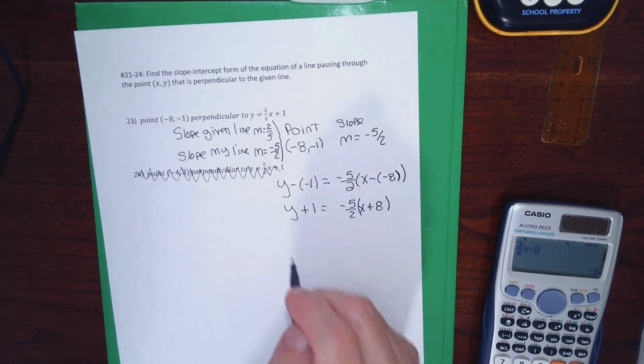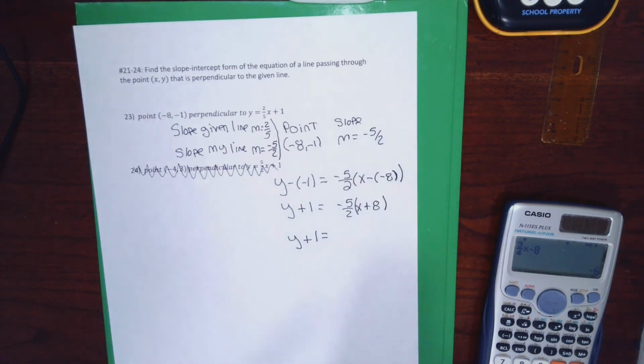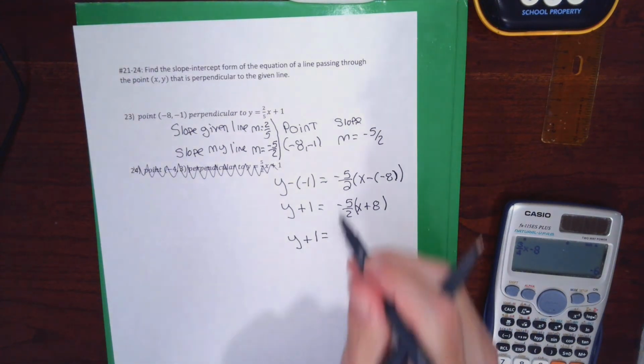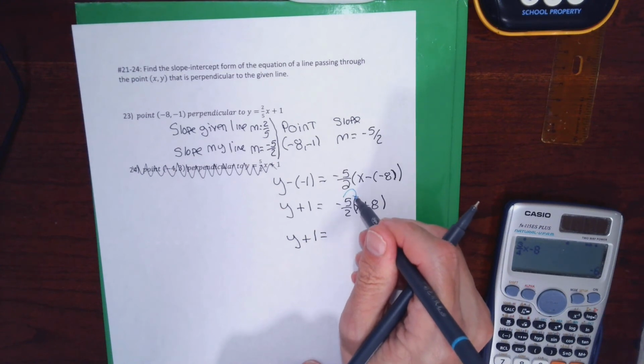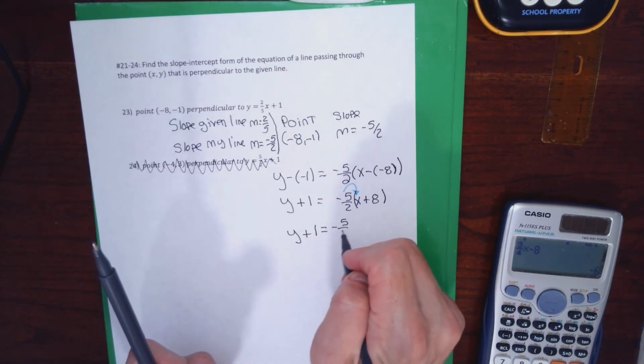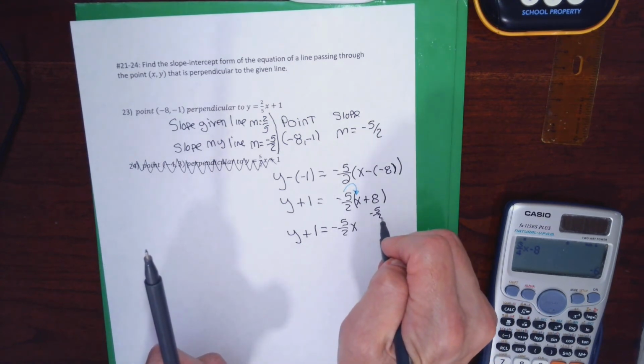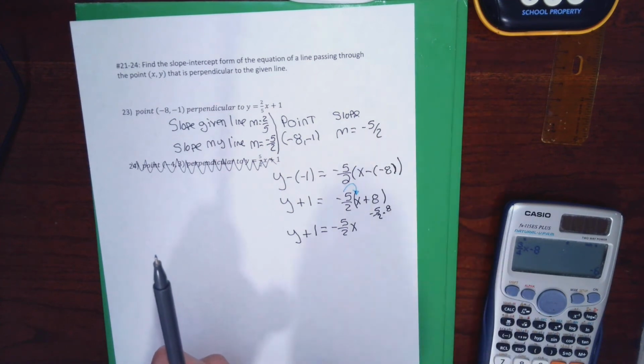Then I'm going to clear the parentheses on the right hand side. To clear the parentheses on the right hand side, I go -5/2 times x, which is just -5/2 x. And then I do -5/2 times +8.